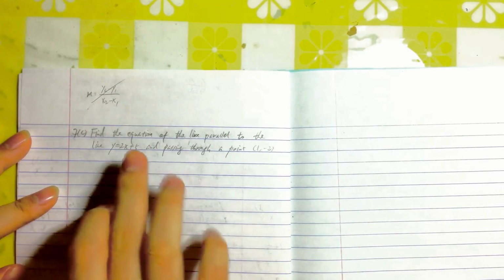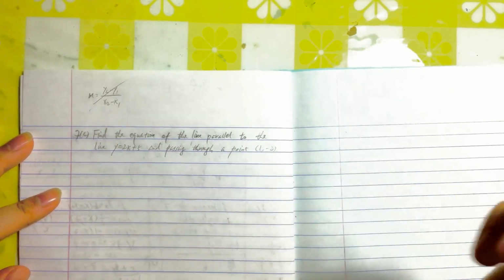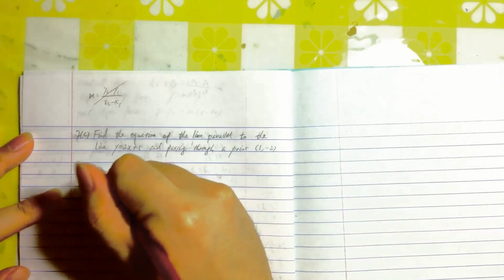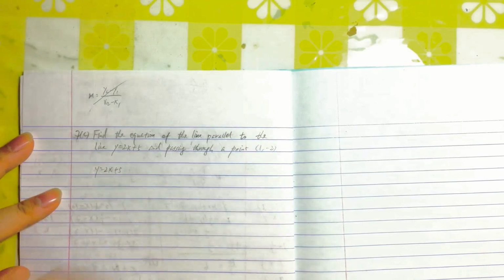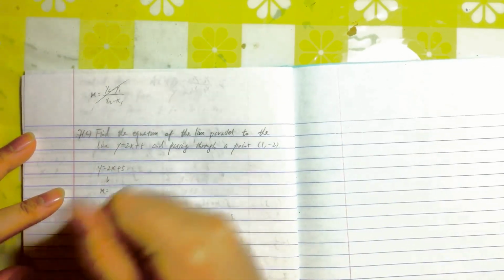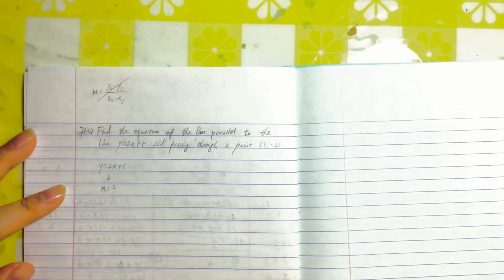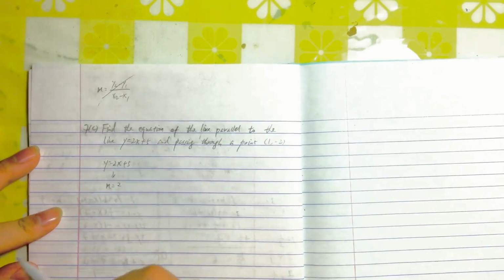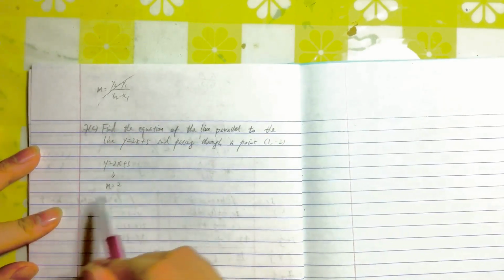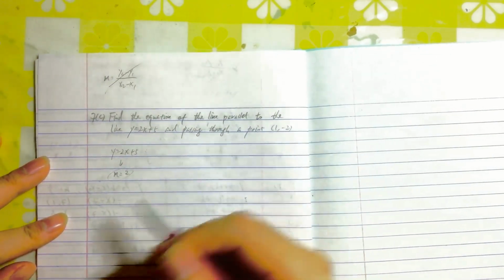But in this problem, we know a parallel line. So we can use this line as a reference to find the slope of the line. For the parallel line here, y is 2x plus 5. So the slope for this line is 2. These two lines are parallel, so their slope must be exactly the same. So the slope is 2. Once I know the slope, we can find the equation of the line.